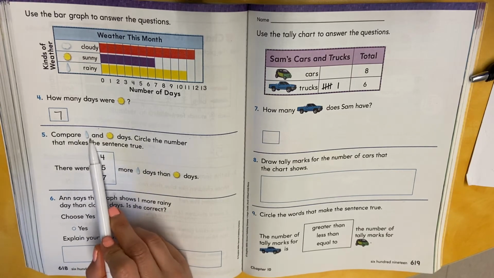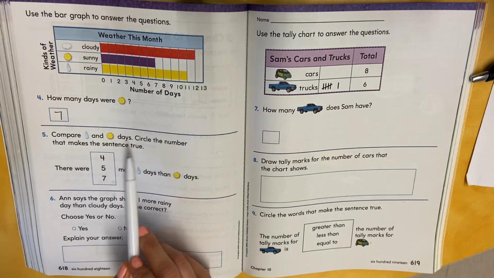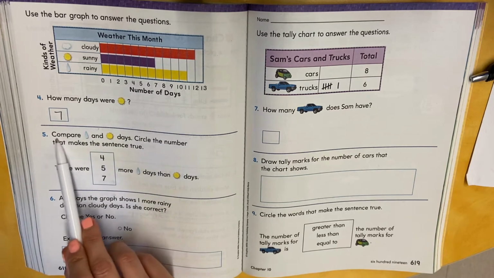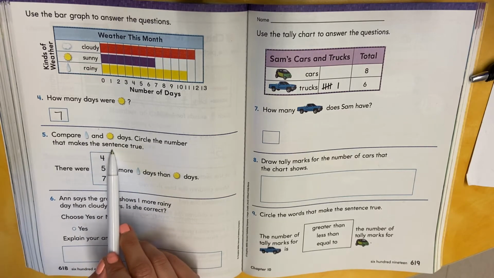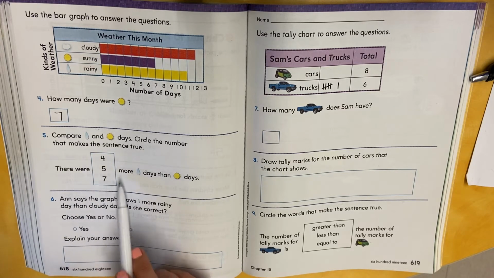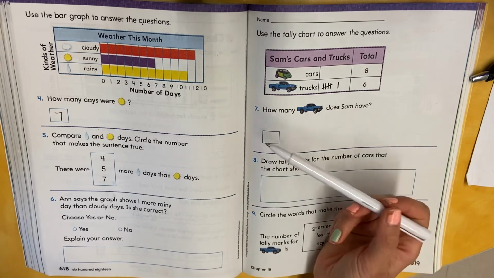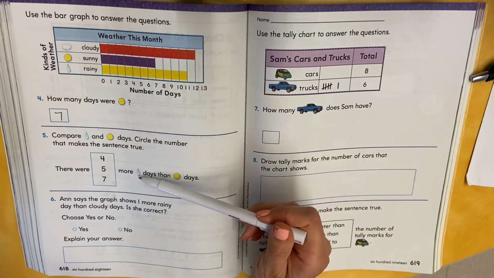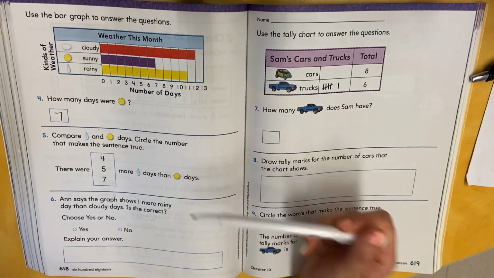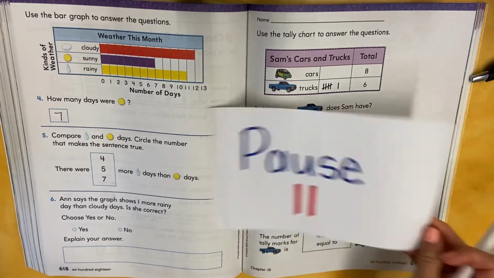Compare rainy and sunny days. Circle the number that makes the sentence true. All right, so just think about that. They use the word compare. When we compare something, are we finding out all together or is it subtraction? Yeah, when we compare, it means to subtract. There were blank more rainy days than sunny days. So that means you need to make a subtraction problem using the number for rainy and the number for sunny. I want you to do that. Okay, when you're done, see which one is your answer. Hit play when you're ready to check.